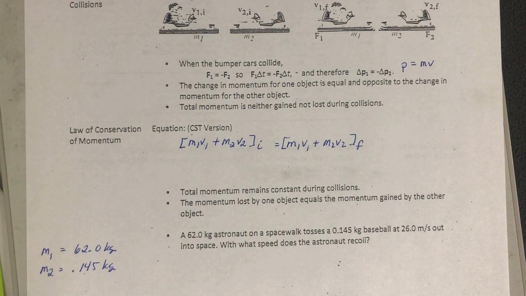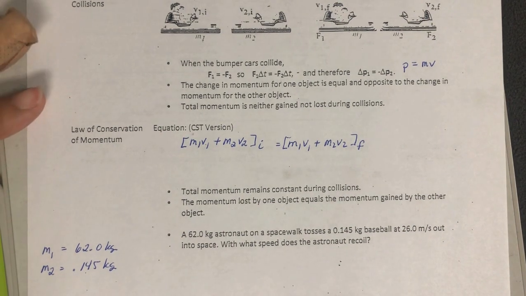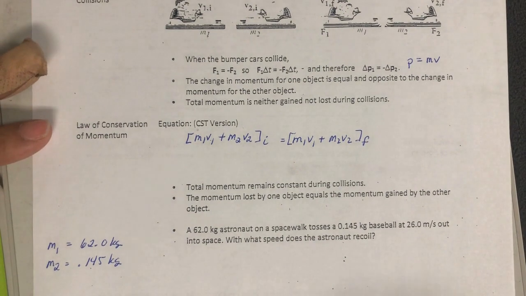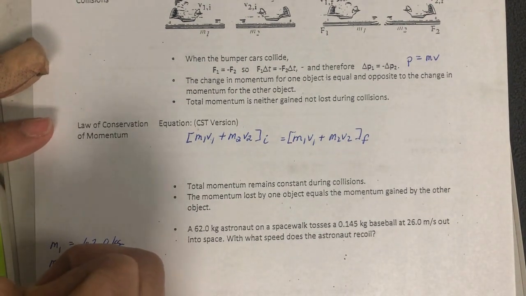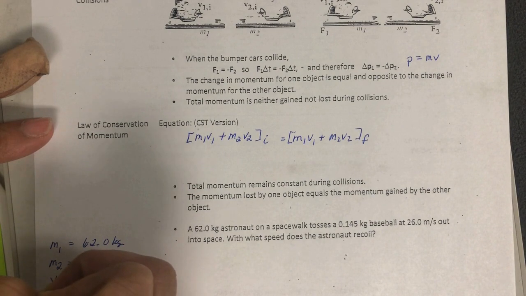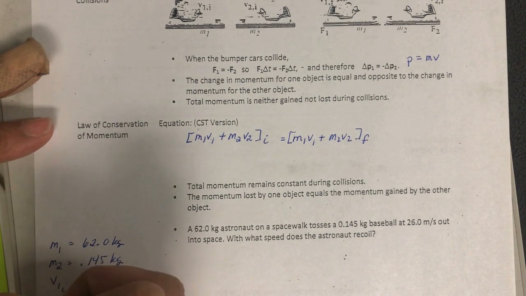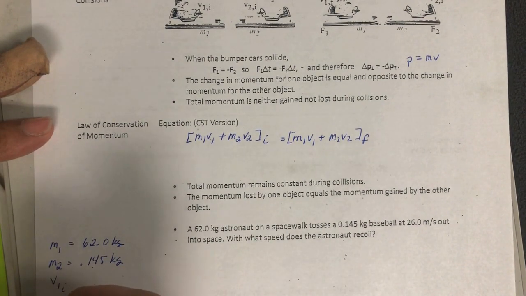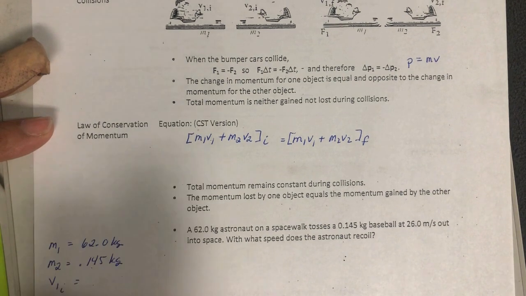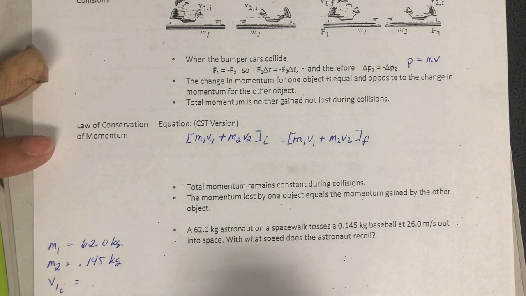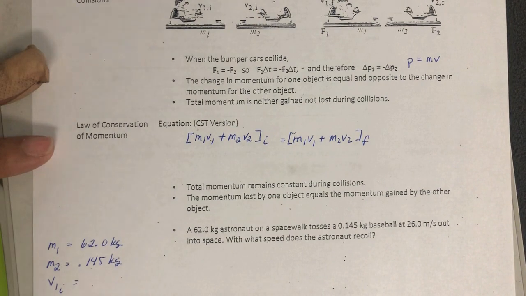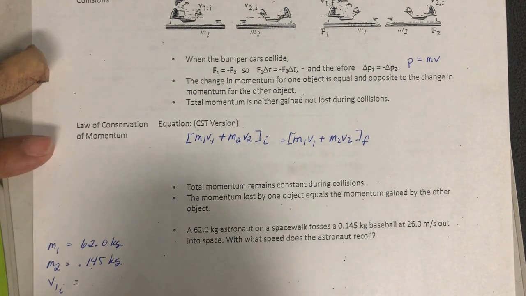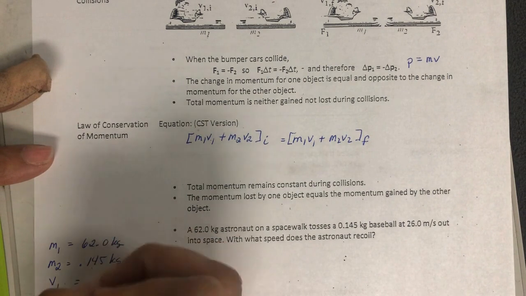They are together, okay? So you're going to make a list: V1 initial, V2 initial, and then V1 final, and V2 final. Since they are starting out together, their initial velocity is going to be 0 meters per second.